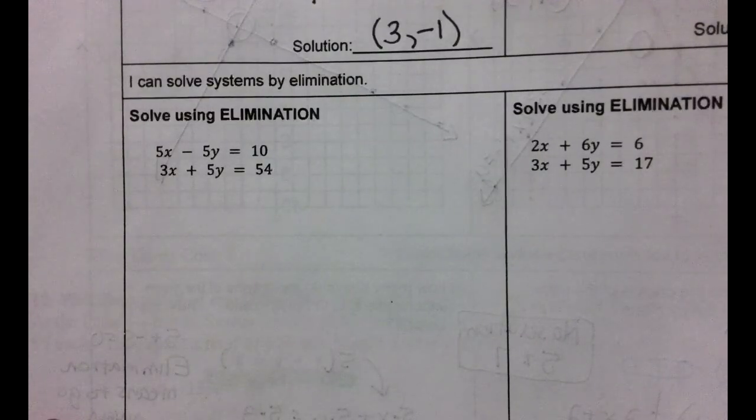Now, you don't have to do elimination. Like I said earlier, you can do substitution instead. It really is up to you. You could even graph these if you want to. But because it says elimination, we're going to practice elimination.